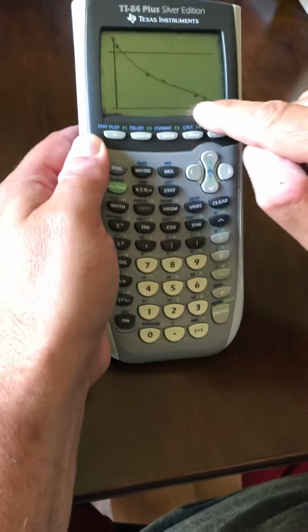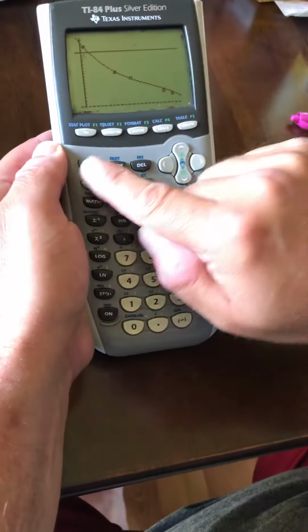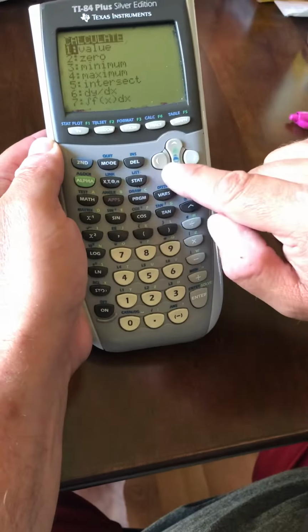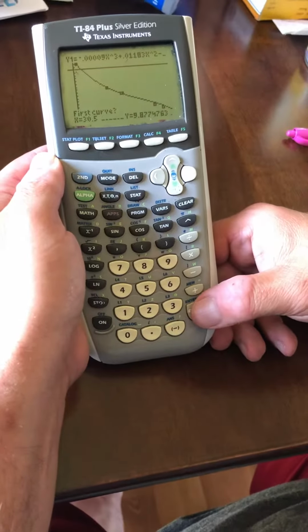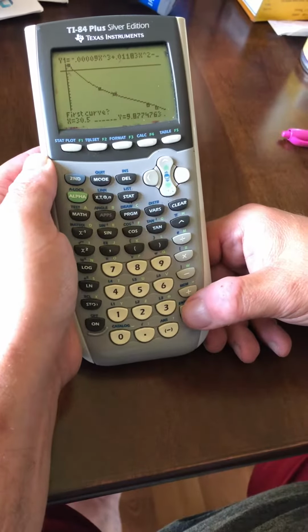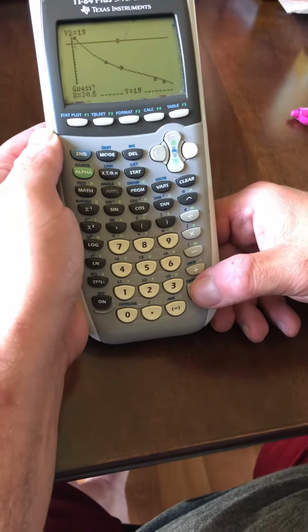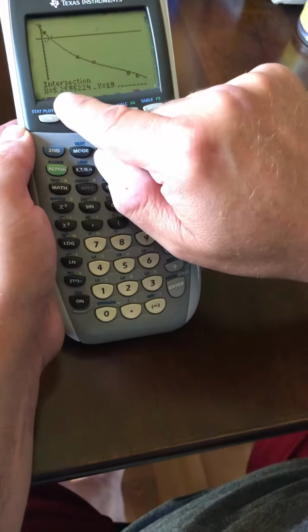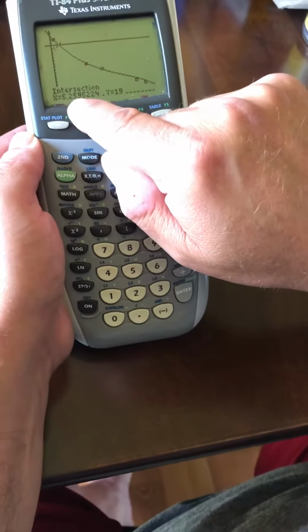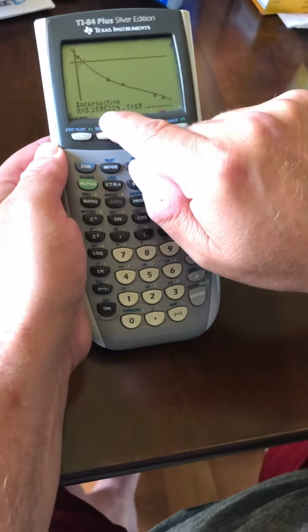Notice I graphed our equation. I also graphed that Y = 19 line. If I go Second Function, Trace, and go to number 5, Intersect, and hit enter, then I can go ahead and hit enter one more time for the first curve, another enter for the second curve, and then enter one more time after the word Guess, and I will find the intersection. In this case here, about 5.26 is what I'm getting here.